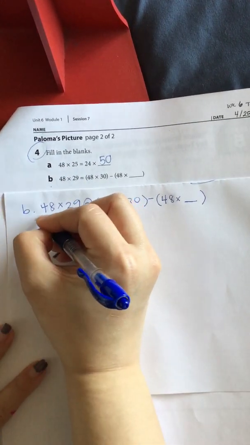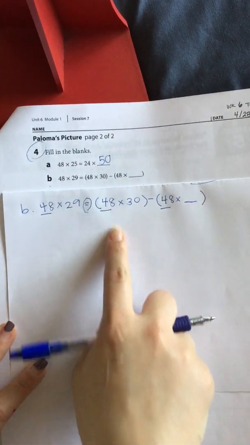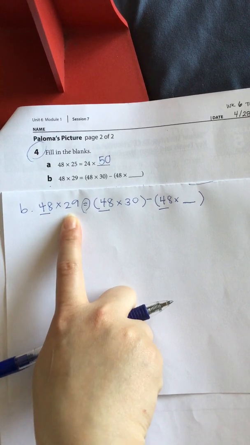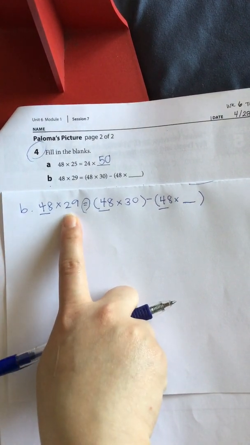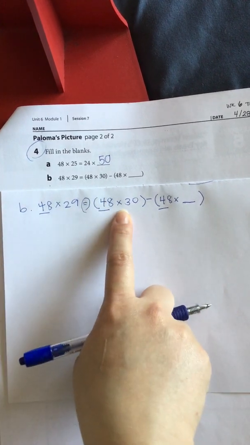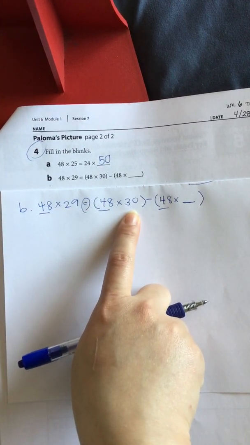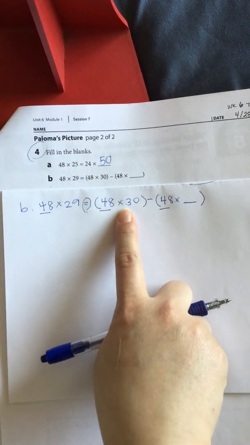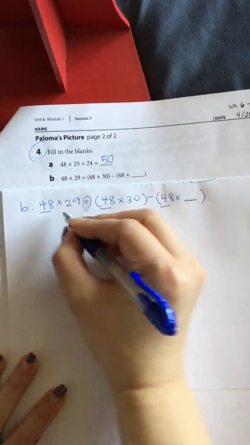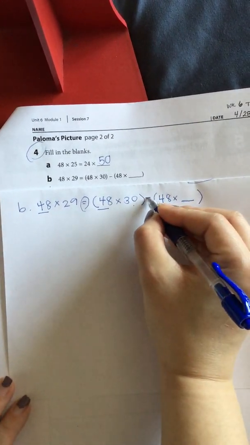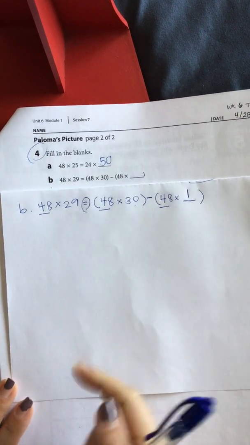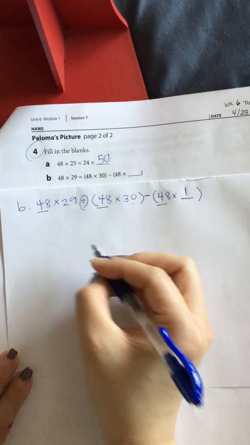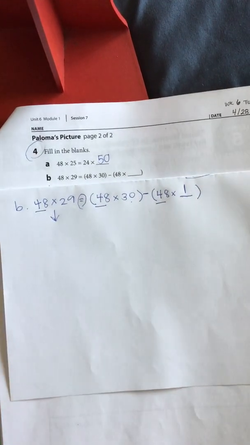So I know that this number is not a value that they've changed on this side of the equation, which means that they've done something to 29. Now I just have to figure out what that is. So over here I see times 29, but here I see times 30. So thinking out loud again, I know that 30 is one more than 29, which means over here they must have added 1 to make 30, which means this number right here has to be 1 to make this 29 and equal.